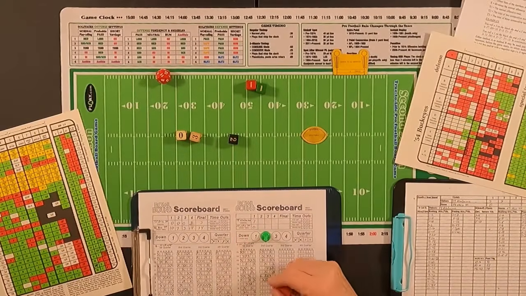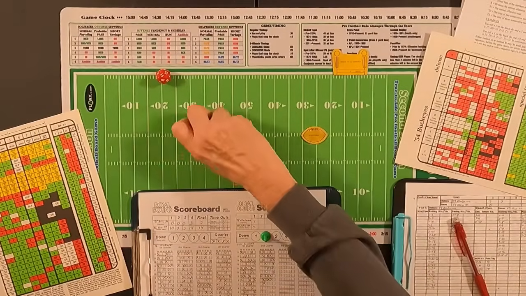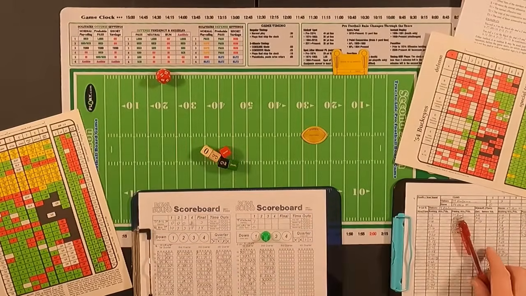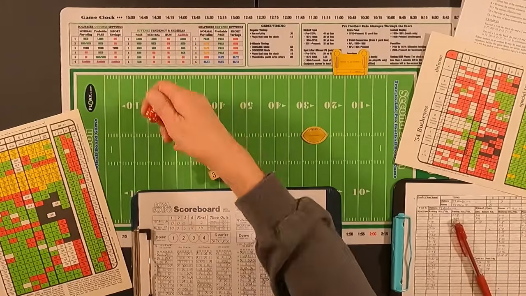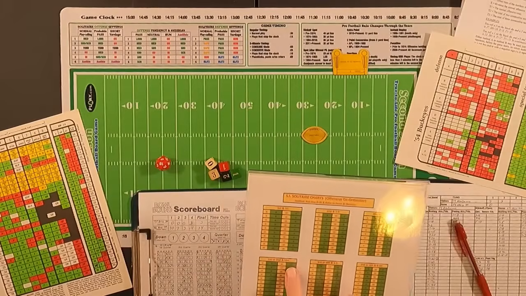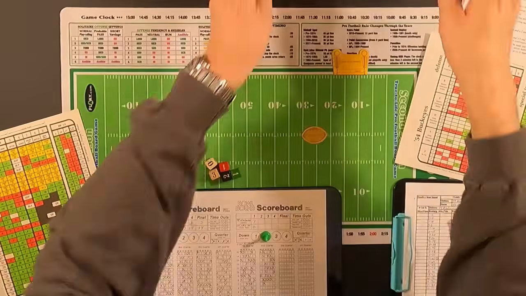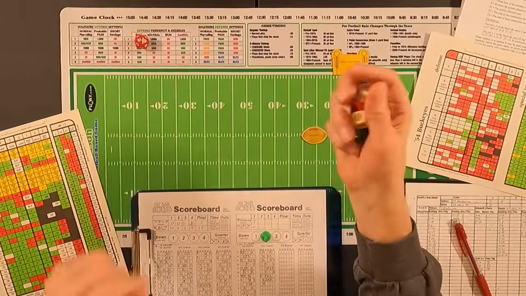It'll be second down. All right, here we go. Now I'm running a C, short yardage wide, or I'm going to go with D, pass prevent short. Okay, pass prevent short. He's at 2nd and 13. He rolls a 16. 2nd and 11 plus a 16 is a 7. That's a sprint out against my pass prevent short.